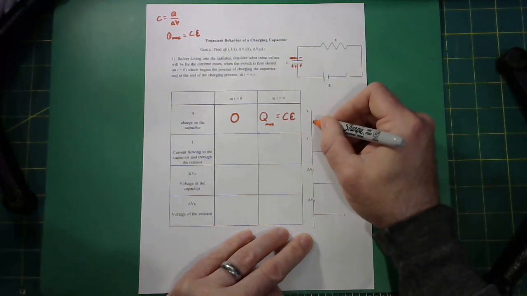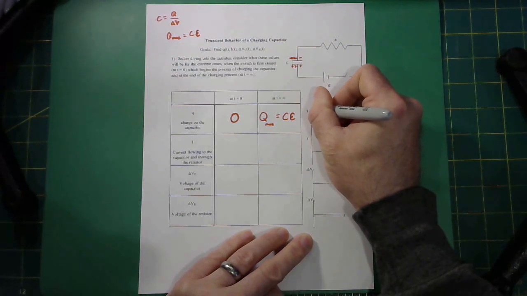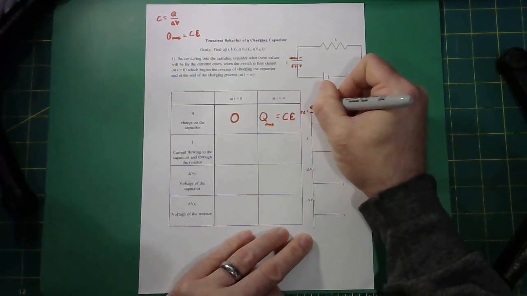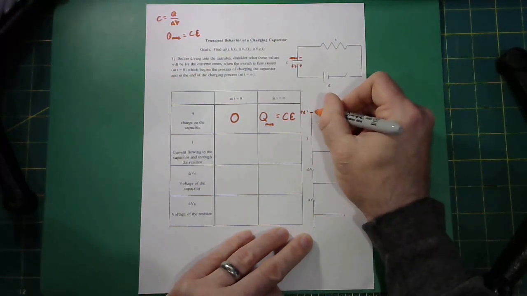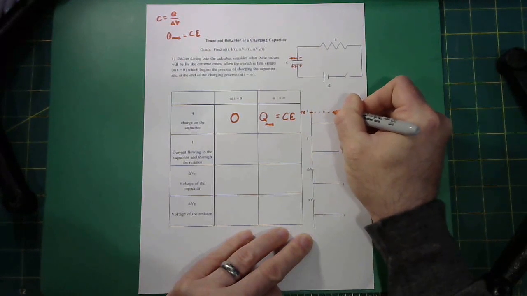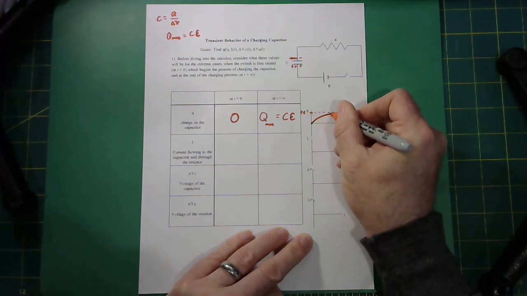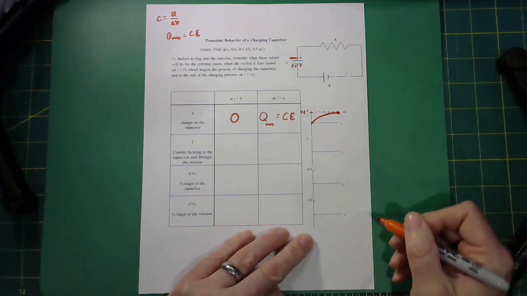And so that charge, even though it's got a Q max here, maybe the Q max is right here, that's capacitance times the EMF. It's going to be asymptotic. So that's like a horizontal asymptote, and my charge is going to approach it, never quite reaching it.